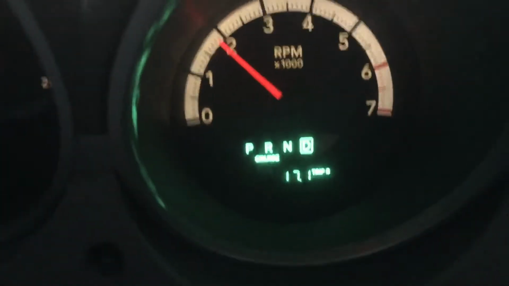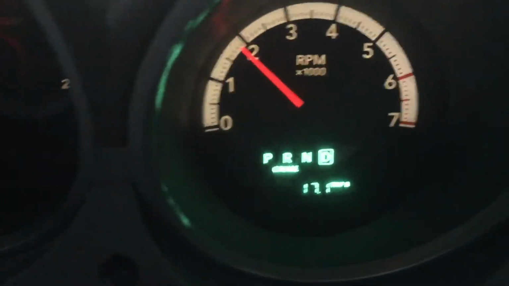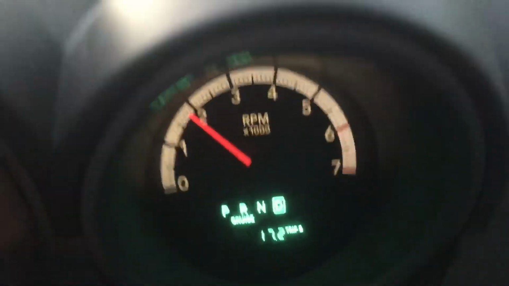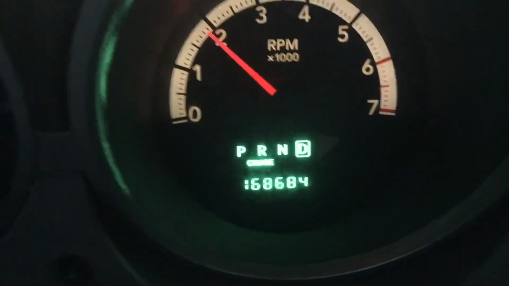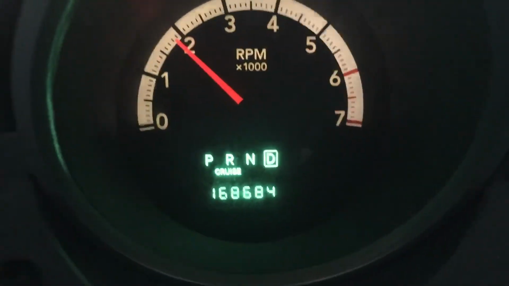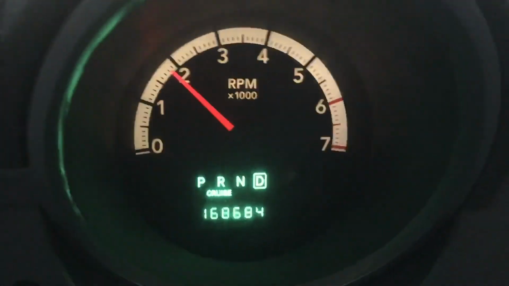So 326 miles to empty, first of all, would be added to the 17 miles I've driven, right? So let's go to the odometer. 326 miles plus 168,684, right? That's what it's calculating. So we'll look at this later and see if that's correct.